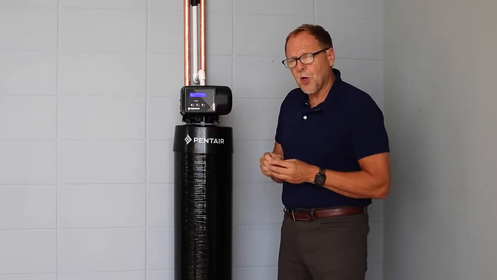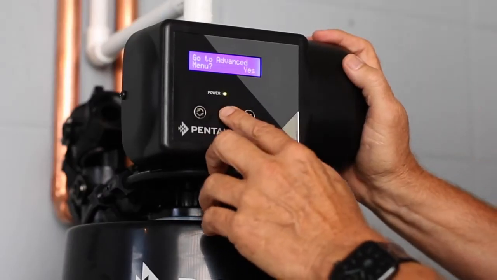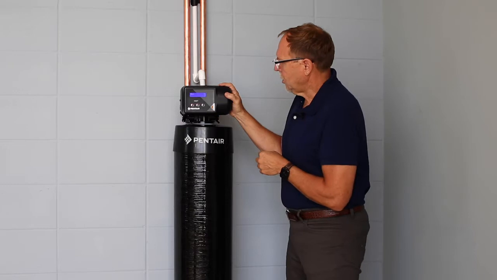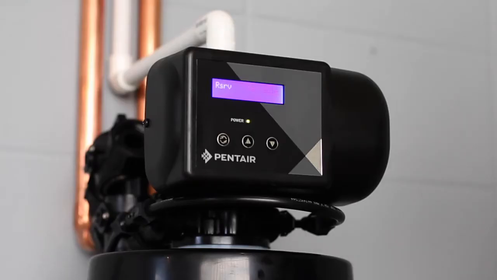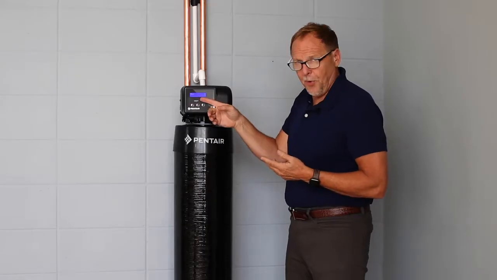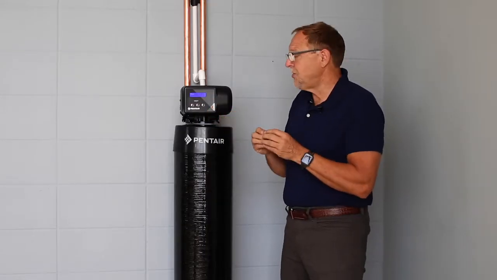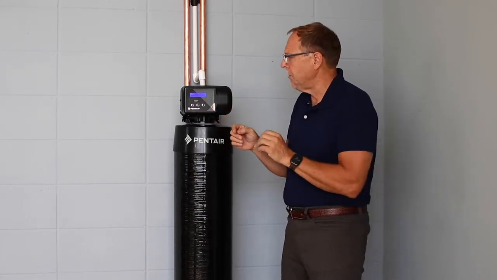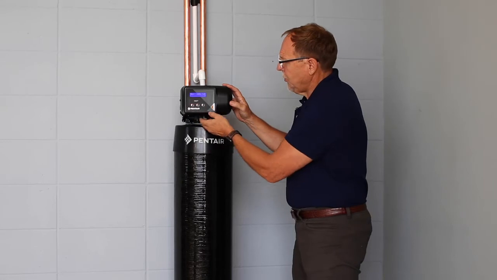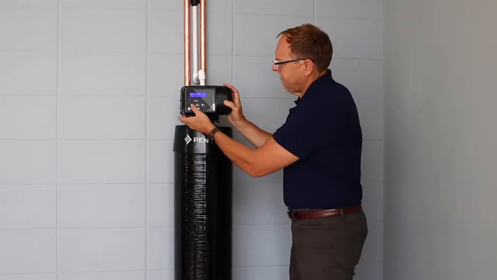If you do want to go into the advanced menu, you arrow up to yes, go into there, and this is where you can set the reserves, such as your variable reserve or a fixed reserve. The recommended factory setting is the variable. That's the smart setting, where it uses the last 7 days water average as a metric to control it with. Or if you do want to go to a fixed reserve, you can.